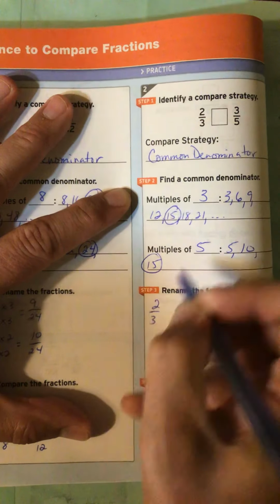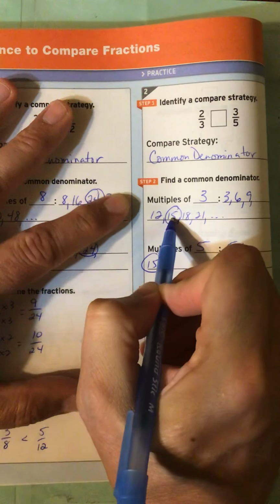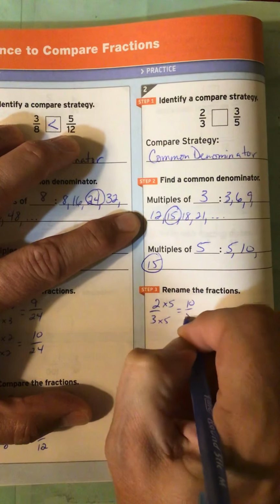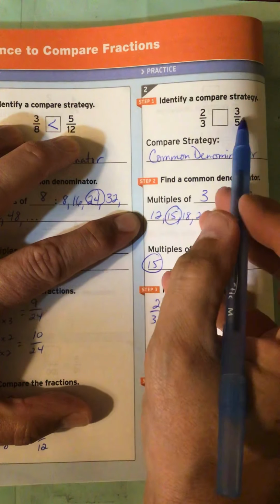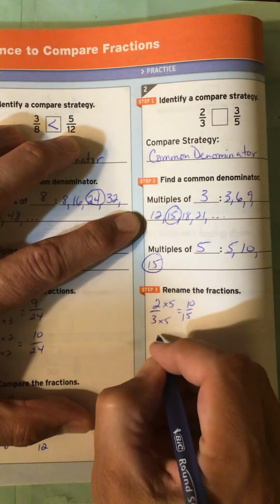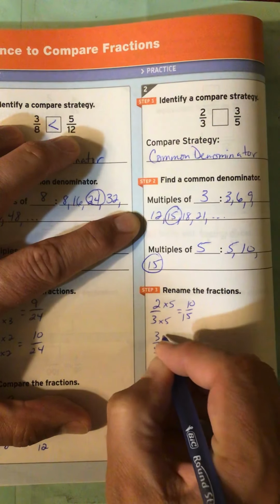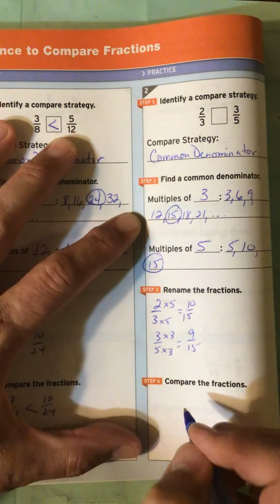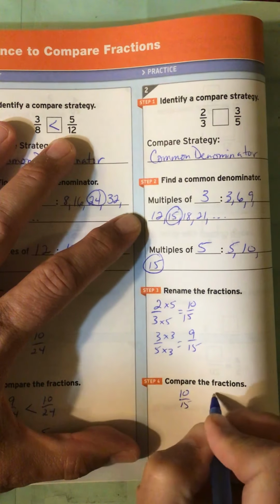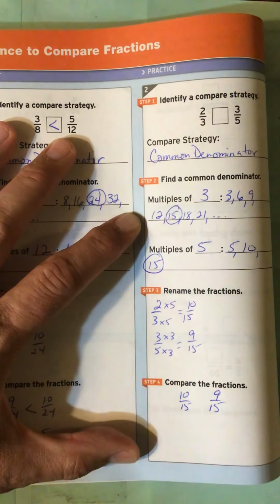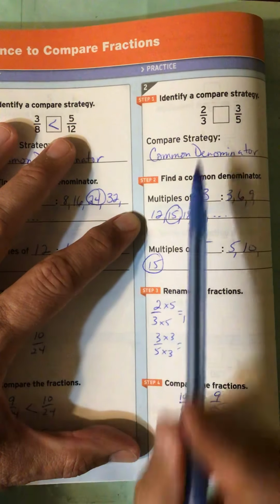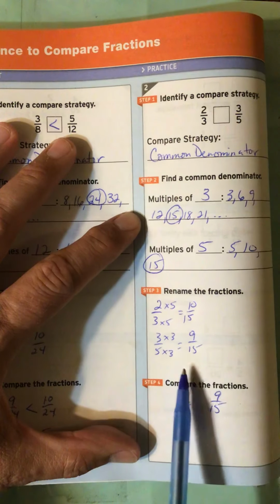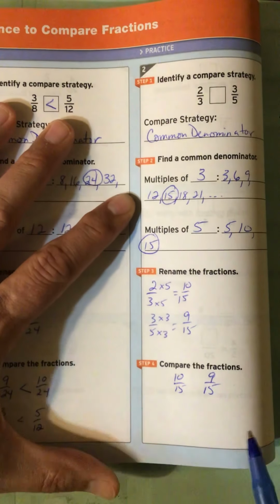So for 2/3, we had to take 1, 2, 3, 4, 5 multiples to get to 15. So we're going to multiply the numerator and denominator by 5. For 3/5, we needed 1, 2, 3 multiples. So for 3/5, we're going to multiply the numerator and denominator by 3. So we have 10/15 compared to 9/15 because we want to stay in that same order. Okay, 2/3 became 10/15. 3/5 became 9/15.